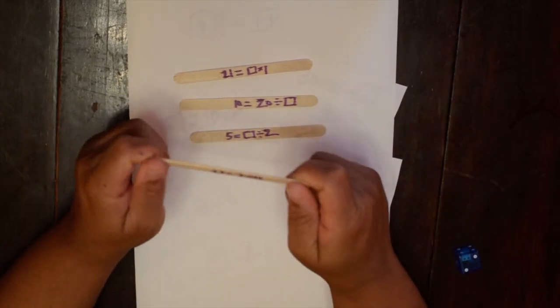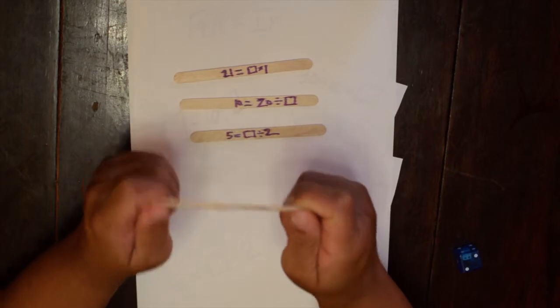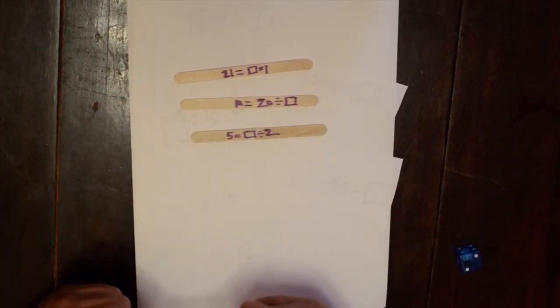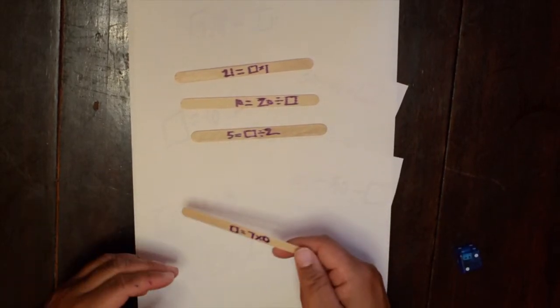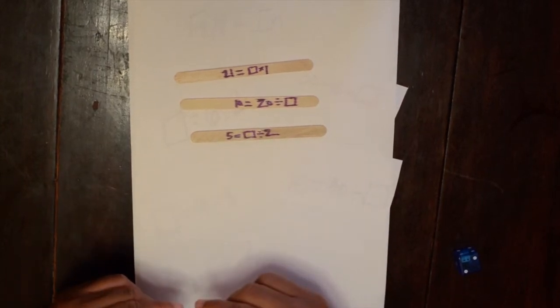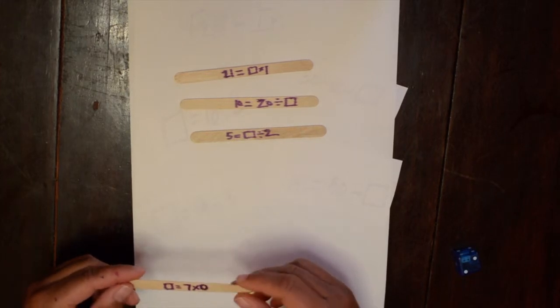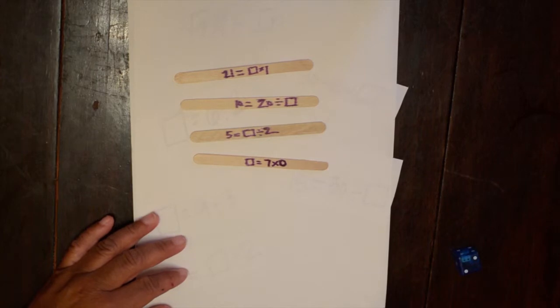So their partner can tell them if it's correct or not. They say, oh, 0 equals 7 times 0, and if it's correct, they get to keep their popsicle stick. Again, whoever wins the most popsicle sticks is the winner of that round. So they keep going, and you can differentiate it. I really like this because it lends itself to differentiation. You just vary the number ranges that you put on the cards so that kids are working within their number range. So that's another game.